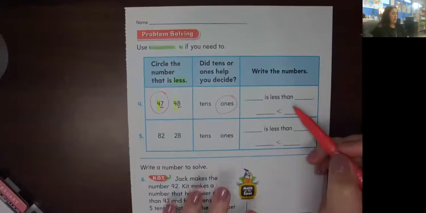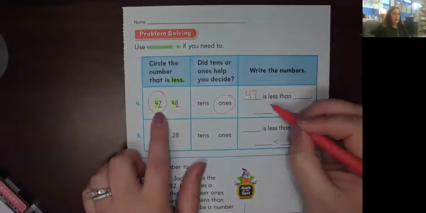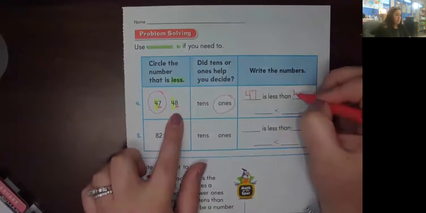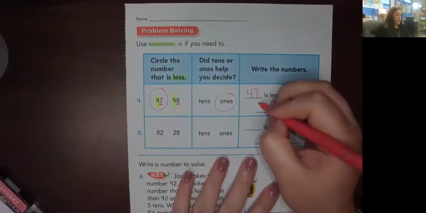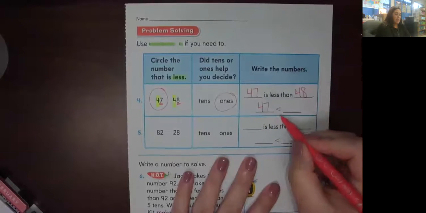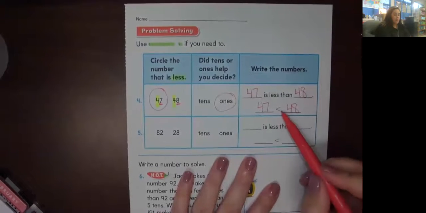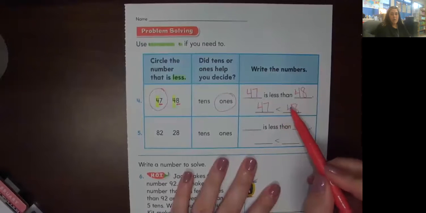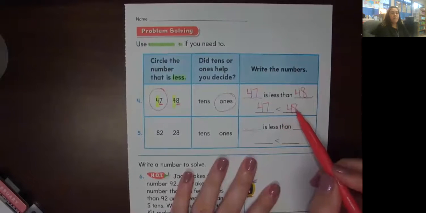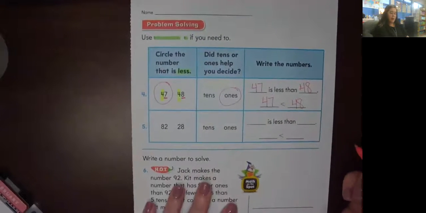Now we're going to write it out. 47 is less than 48. Okay, then we're going to write it one more time. 47 is less than 48. Okay, and we check that by looking at our alligator mouth here. It's open over here. It wants to eat the bigger number. 48 is bigger than 47. So we know that we are right.